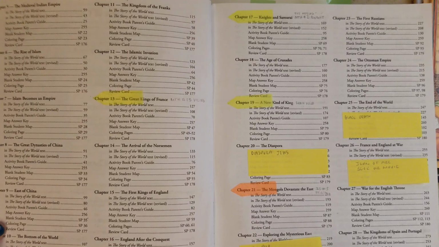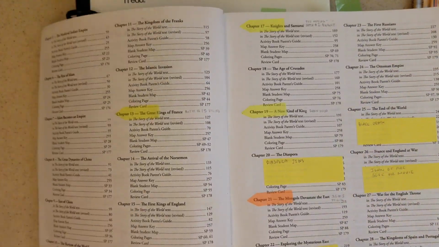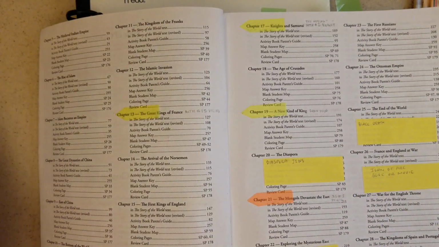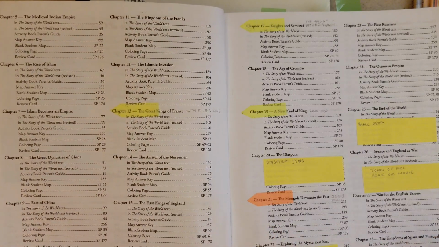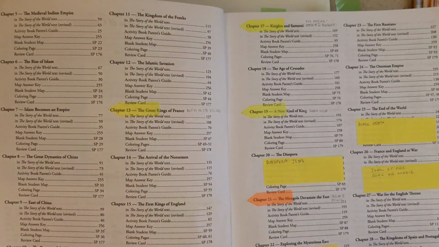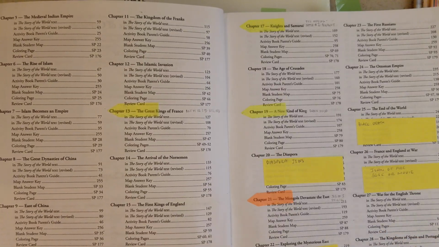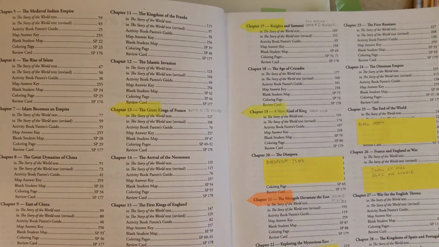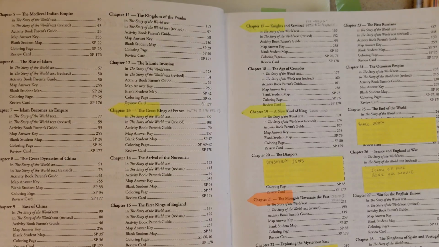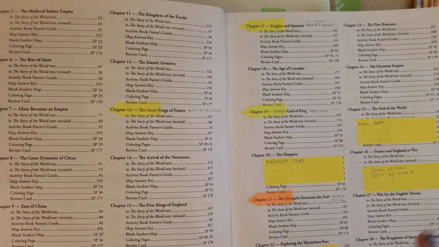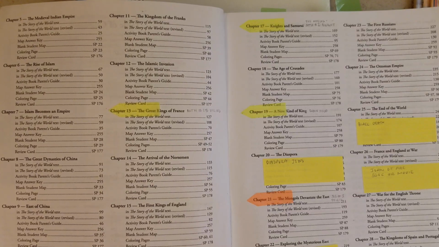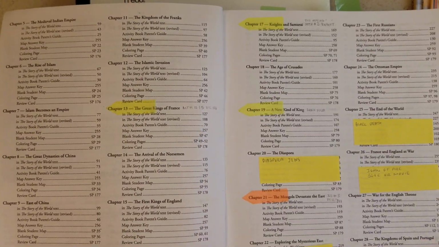Some of the chapters we just basically read the chapter from this book, and then that's all we do. We might watch a YouTube video. On YouTube, there's lots of playlists of Story of the World for each volume, and some of the parents have put really good videos, but you have to definitely watch them before you let your kids watch them. Some of them are a little violent.